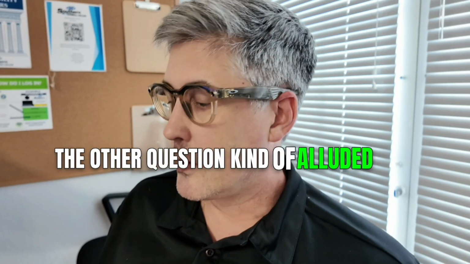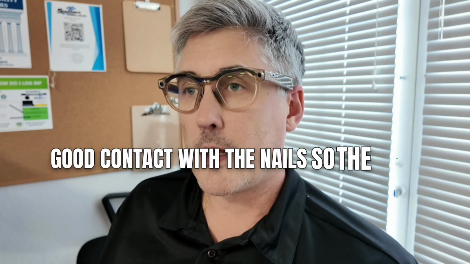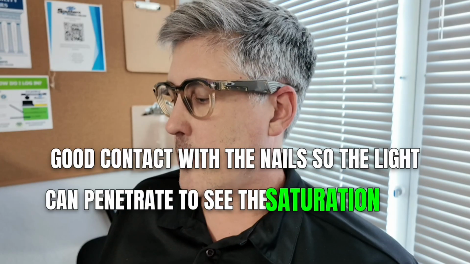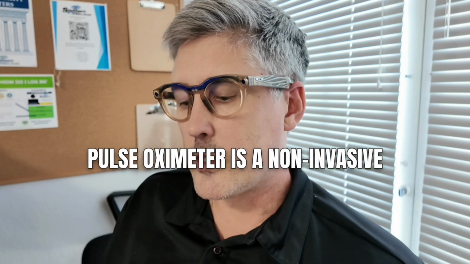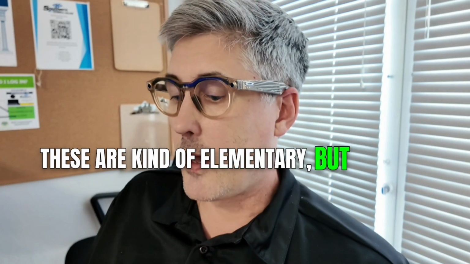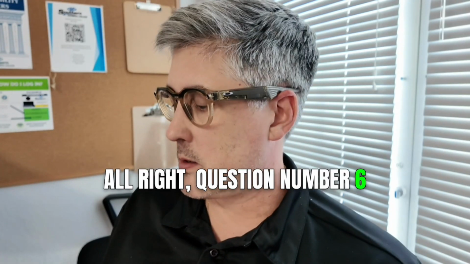The other question kind of alluded to it, right? We want to have no nail polish to make sure that we get good contact with the nails so the light can penetrate to see the saturation level. But let's just see what the actual rationale was. Pulse oximeter is a non-invasive assessment of oxygen levels. These are kind of elementary, but hey, this is in the book. You need to know this information because it could be on your CST exam. You never know, right?